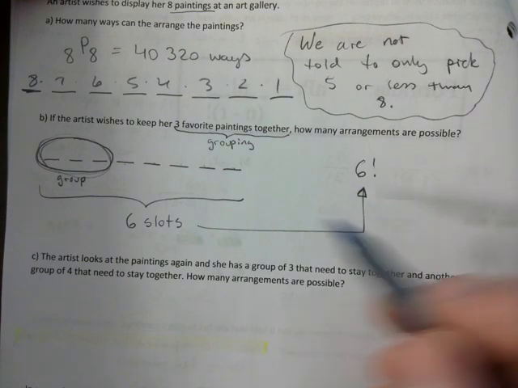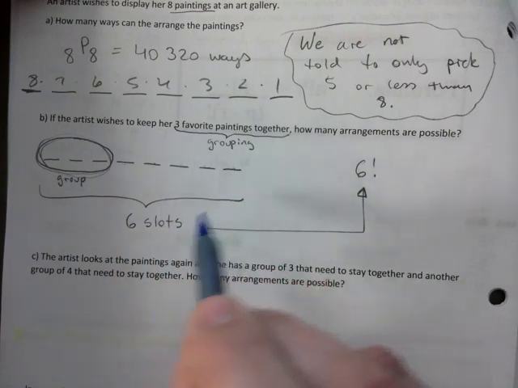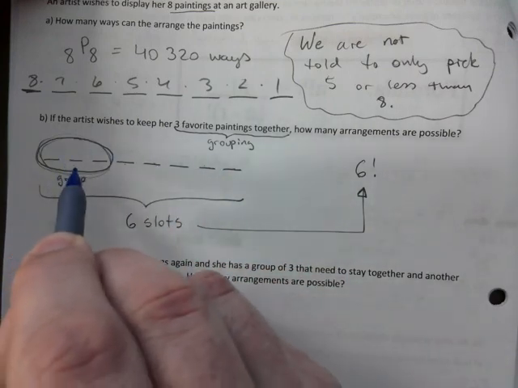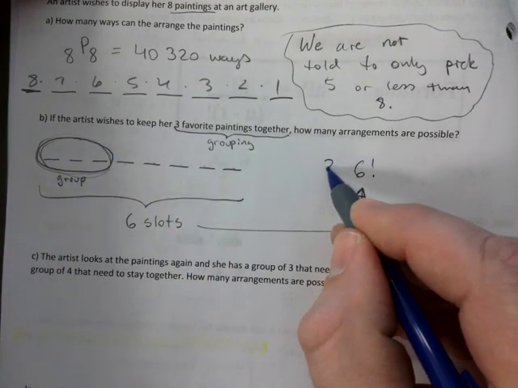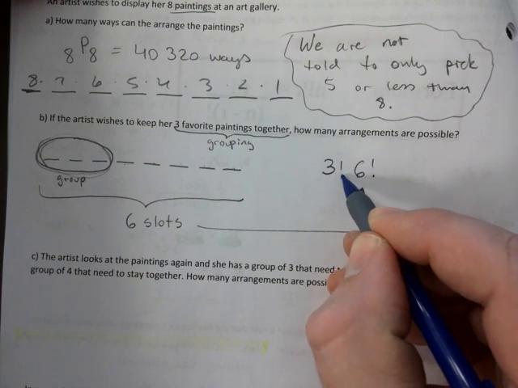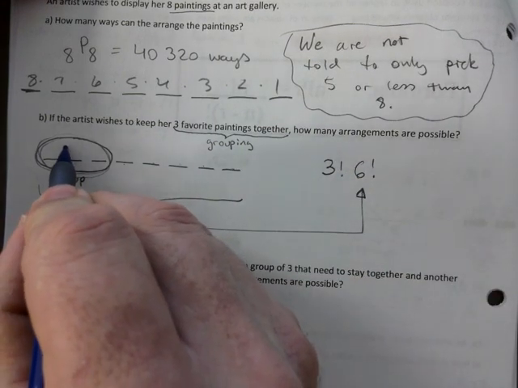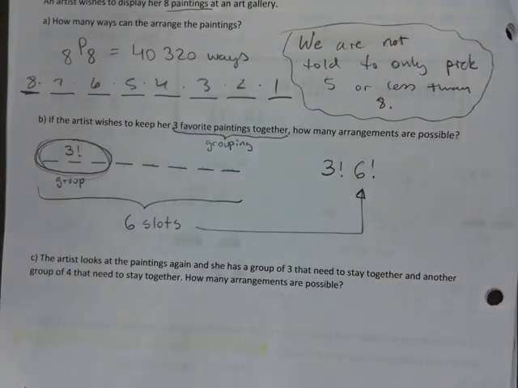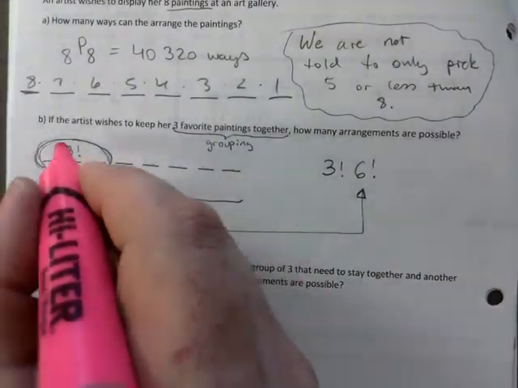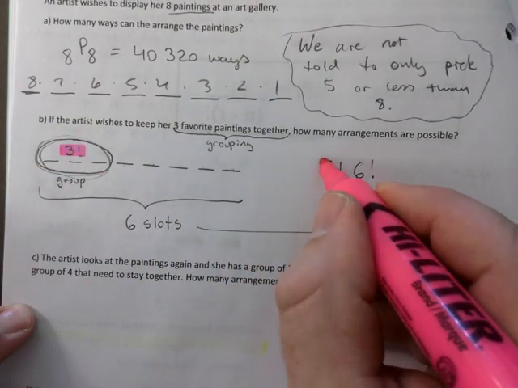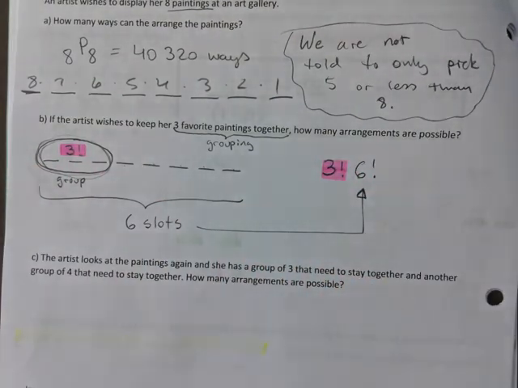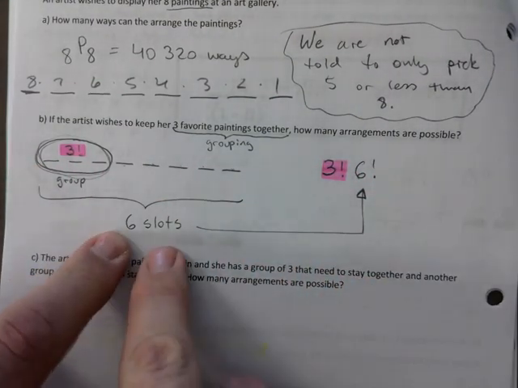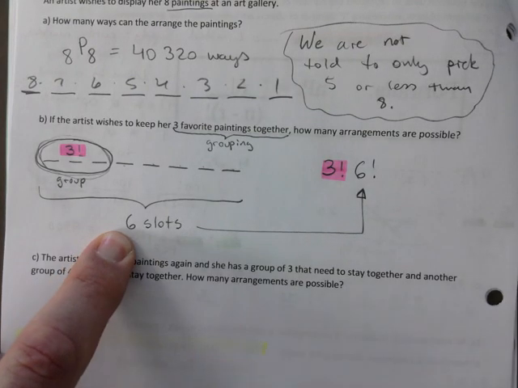But you multiply the permutations that happen with this group by 3 factorial on top of it. And put the 3 factorial inside this little circle. I'm going to use a highlighter there for this. This 3, that group goes in here.